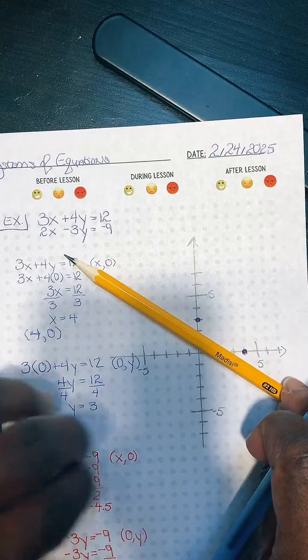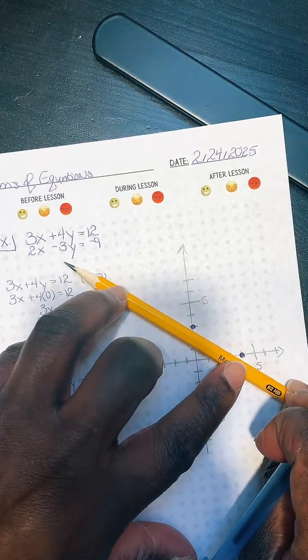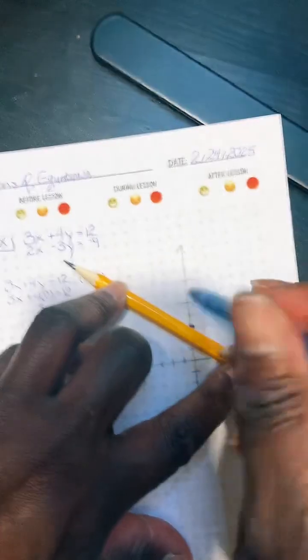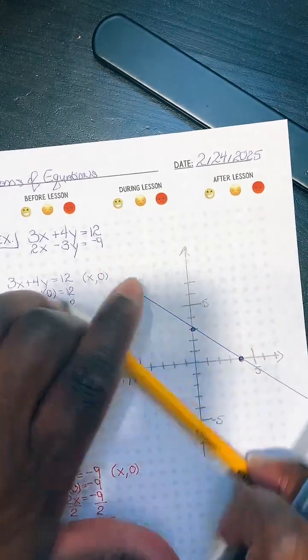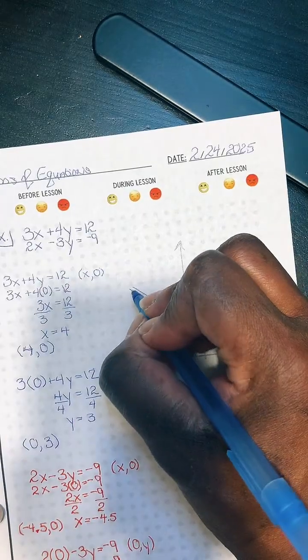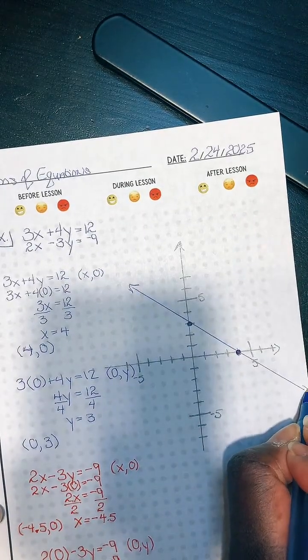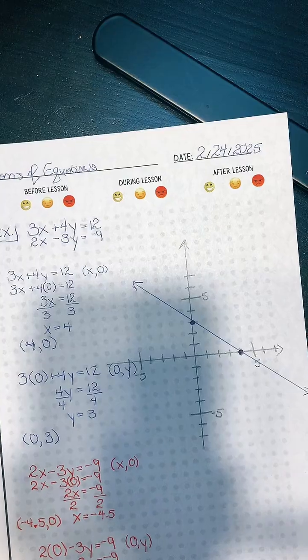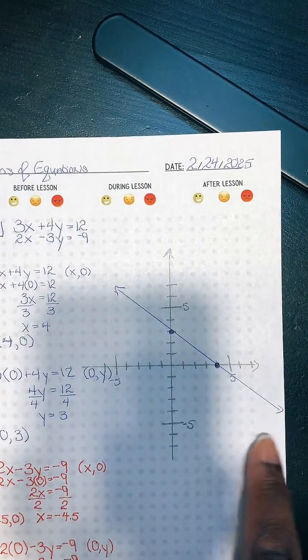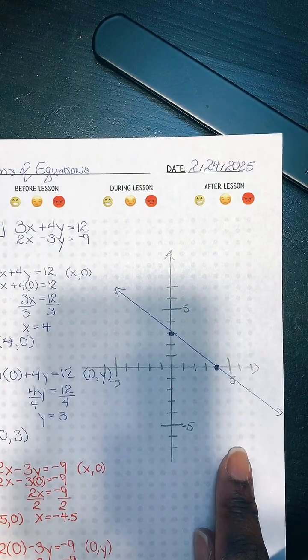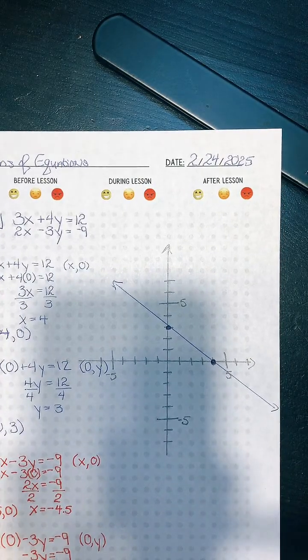When I get 2 points, now I can draw my line. So this line is representing my first equation, and we're using the intercepts.